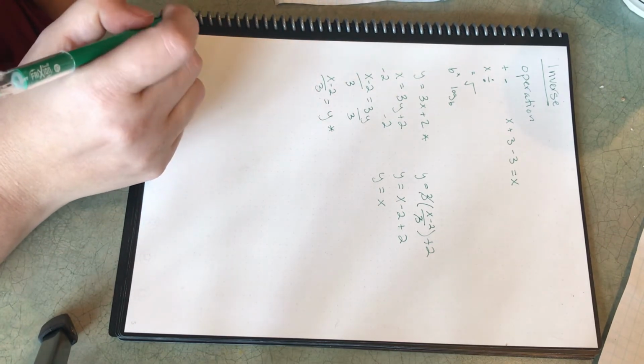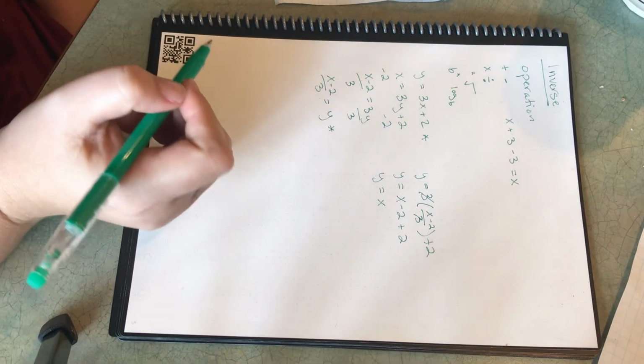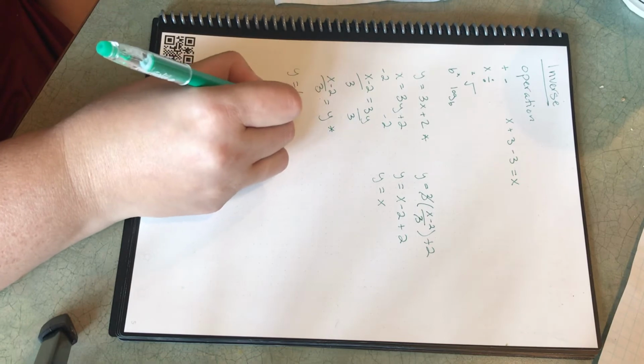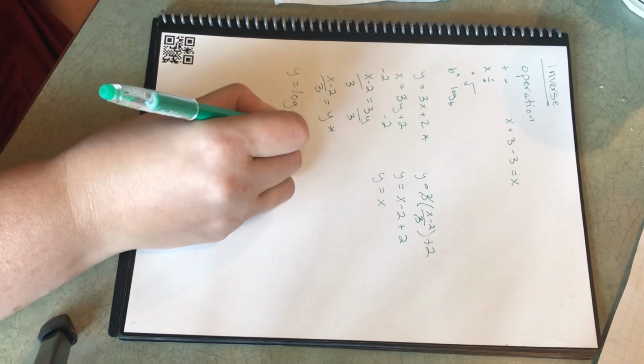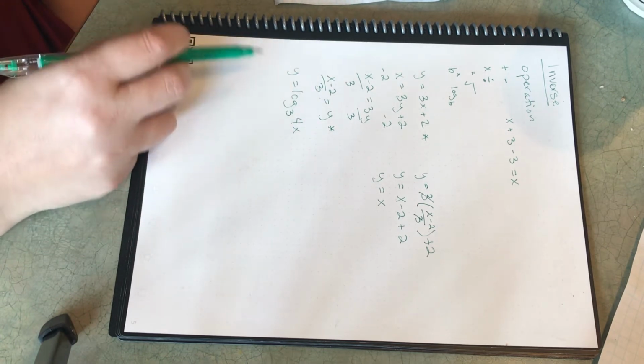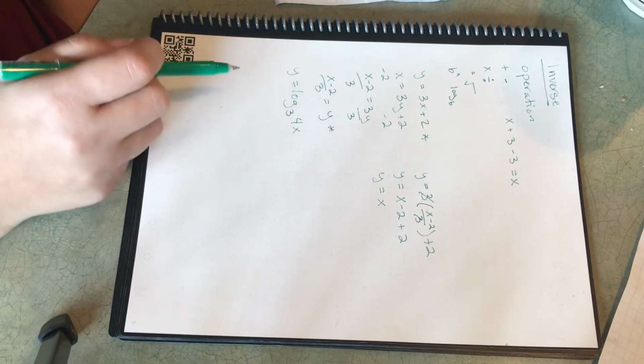So on your assignment, there's a problem y equals log base 3 of 4x, and it asks you to find the inverse. So for this one, I'm going to reverse the x and y.